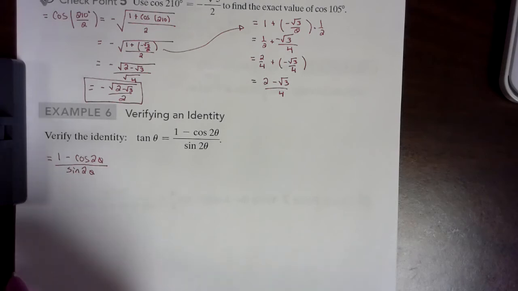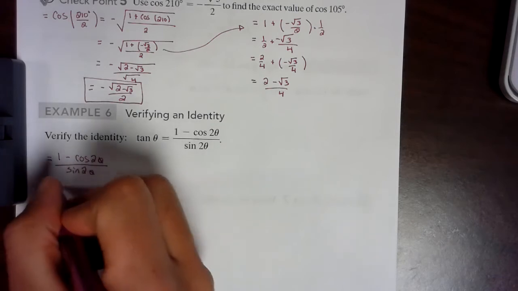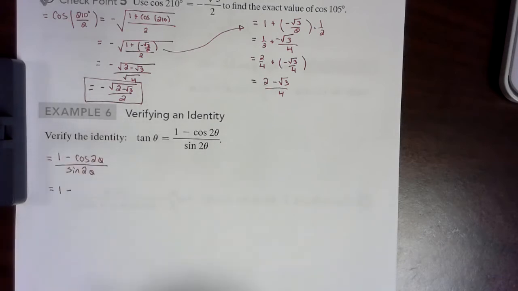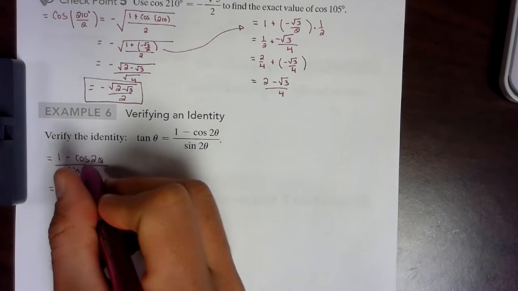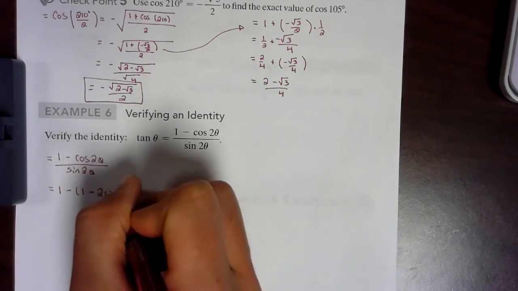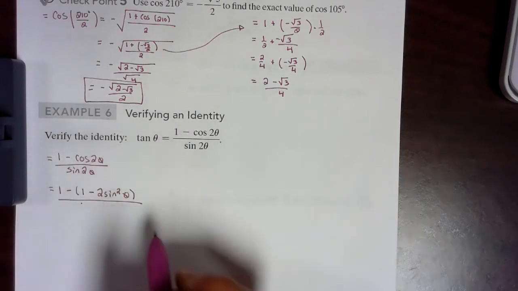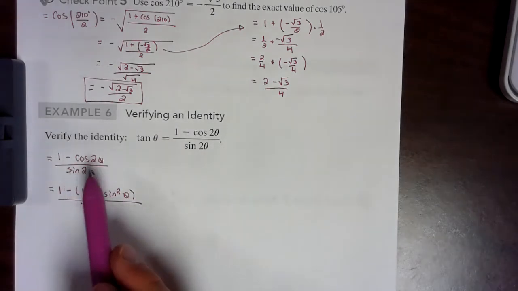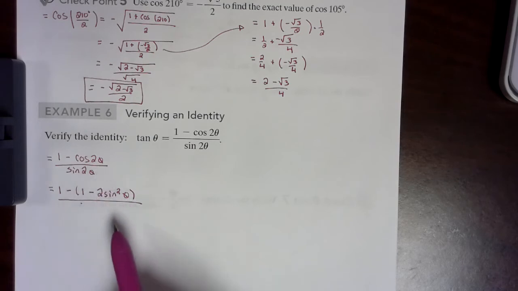Well, the first thing that we're going to go ahead and do is use the cosine 2 theta and rewrite it with one of those double angle formulas. And remember, there's multiple in there. I'm going to actually use the one that brings in sine. So this is 1 minus, and then cosine 2 theta can be rewritten as 1 minus 2 sine squared of theta. Now, the reason I'm choosing to do that is because I'll eventually get it to cancel out with some sines on bottom and allowing just to have a sine up top.